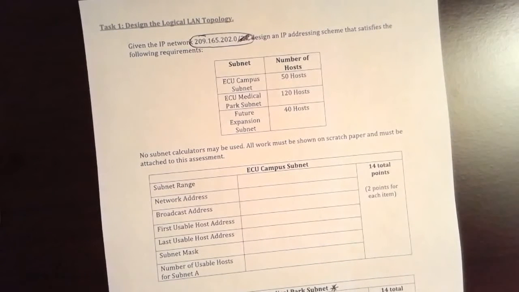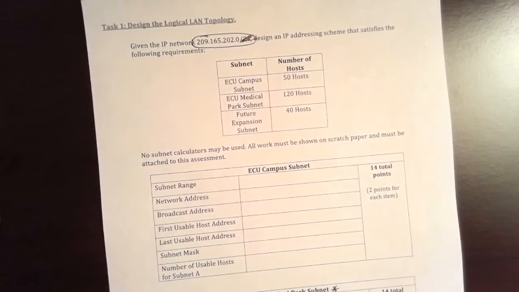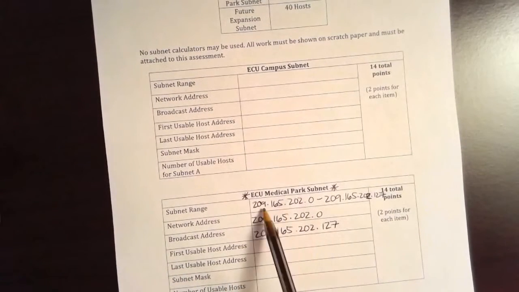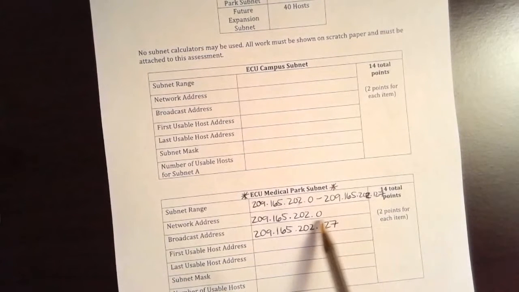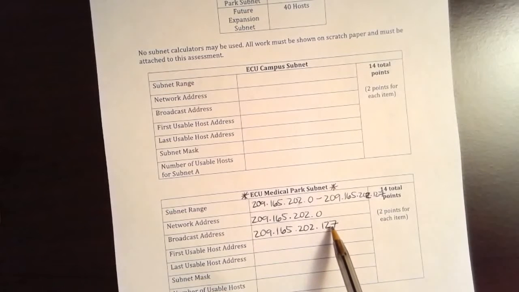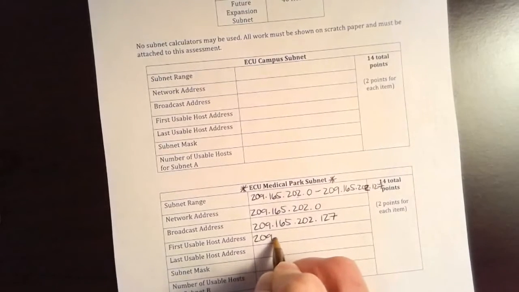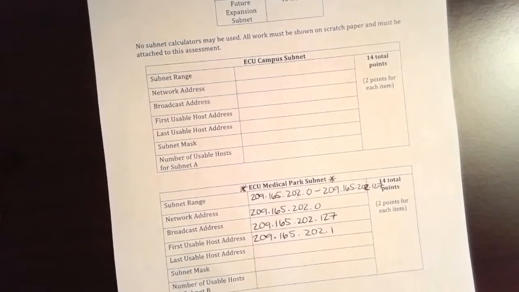Oh, I'm sorry, that should have been .202, not .200. All right, so 209.165.202.0 to .127. .0 is the network address, and .127 is the broadcast address. Our first usable host, this means the first one that you can assign to a device, is .1.